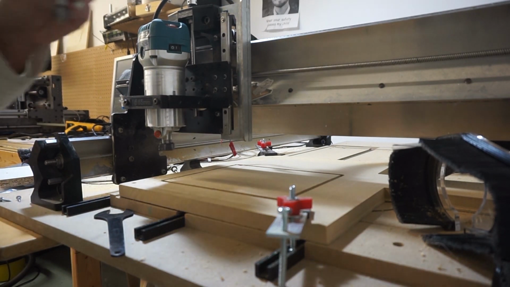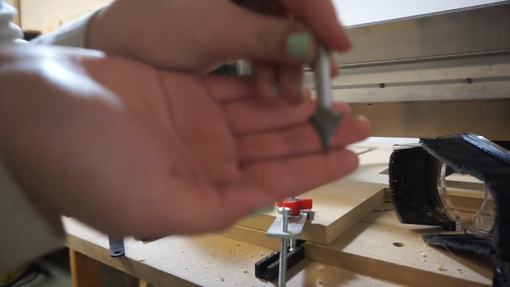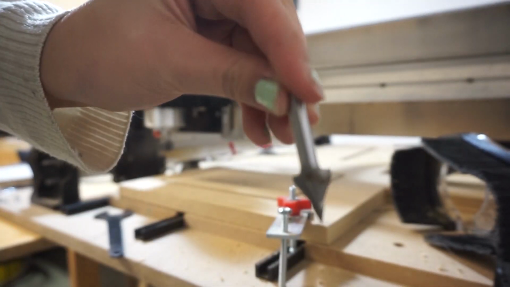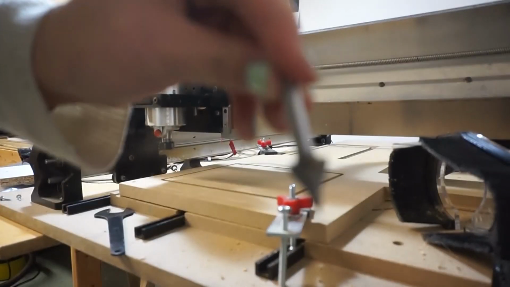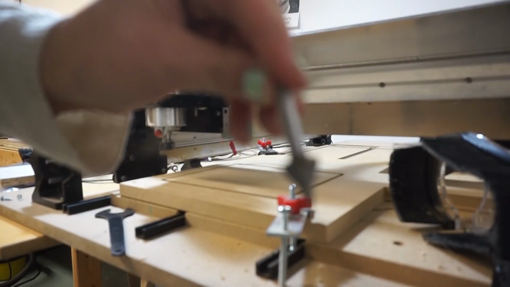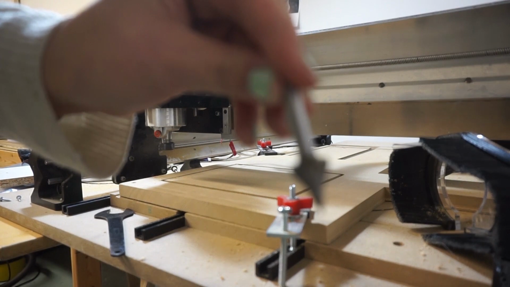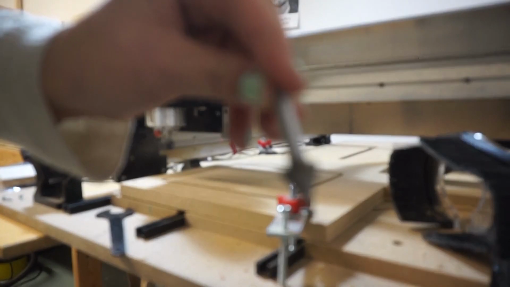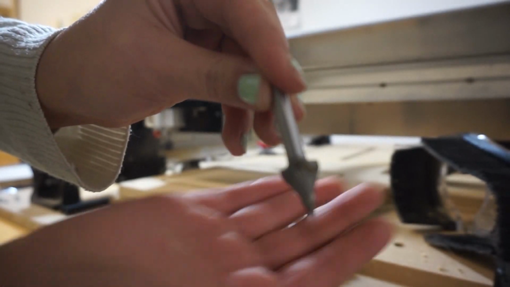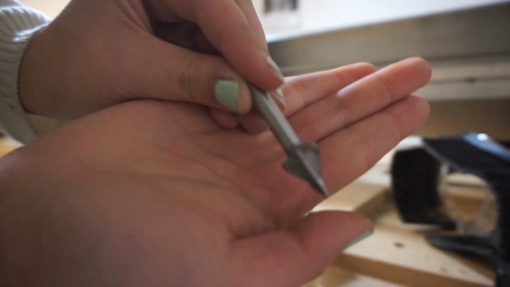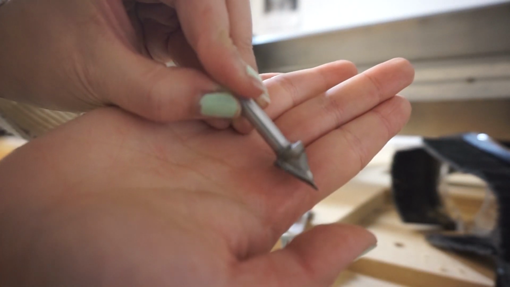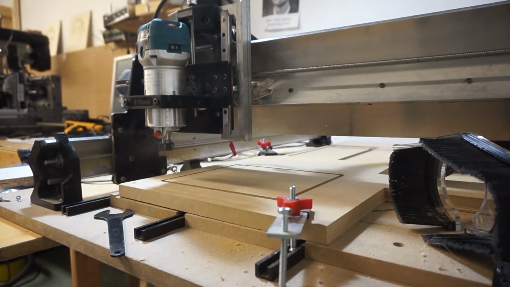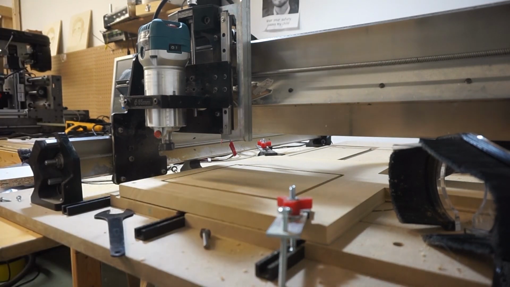So now I'm using a 60-degree V-bit. Trying to see if this focuses on my hand. Whoop. Is it? Nope. You can do this. Yeah, ish. We'll just go like this. Anyways, yeah, it's a 60-degree V-bit that I believe we sell on our website.